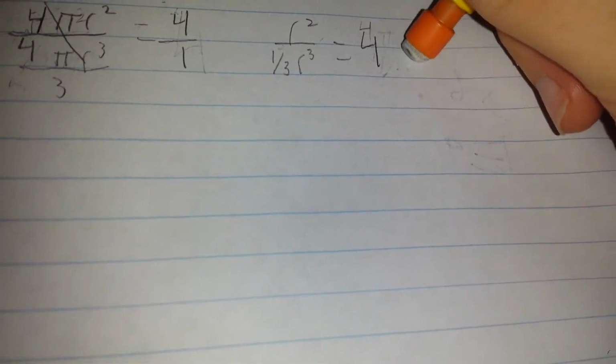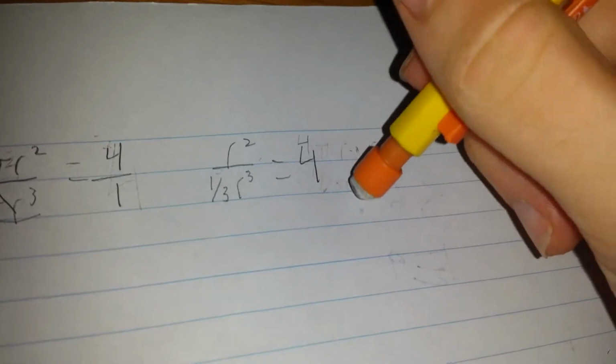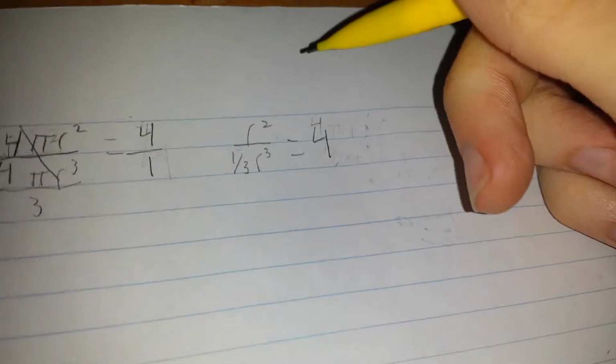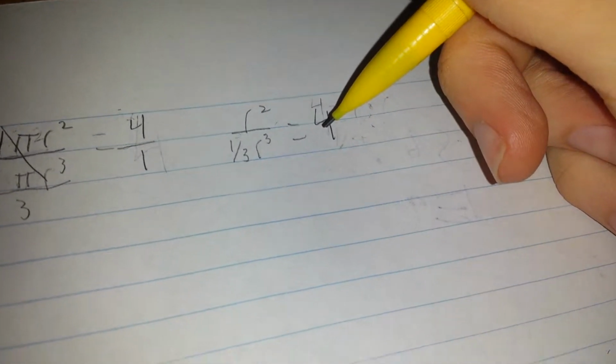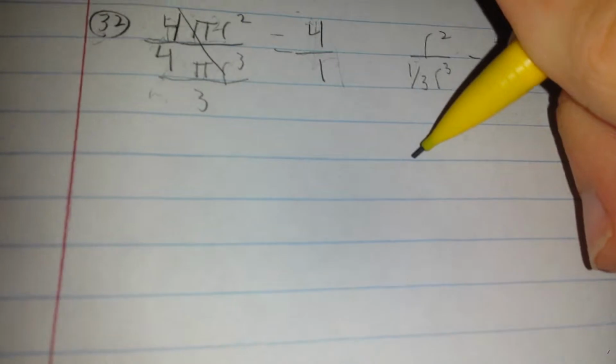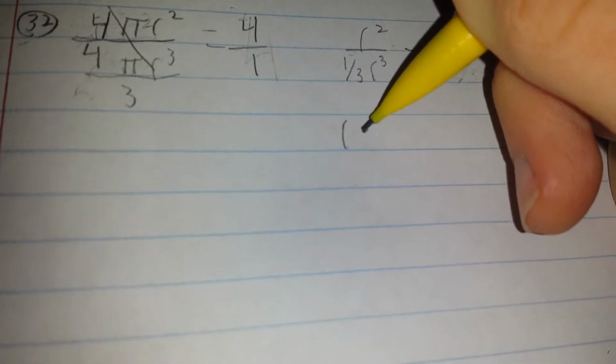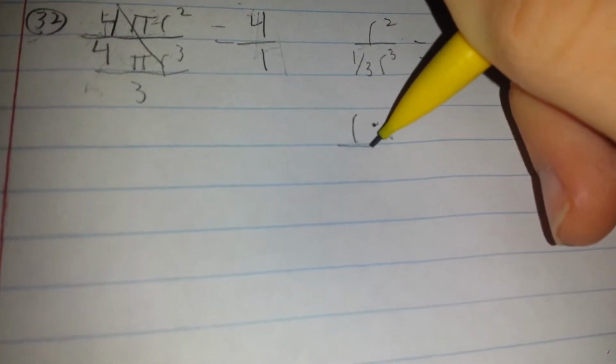Alright, let me erase this. Now the way I wanted to do this was to write r times r, which is r squared, over 1/3 r times r times r.